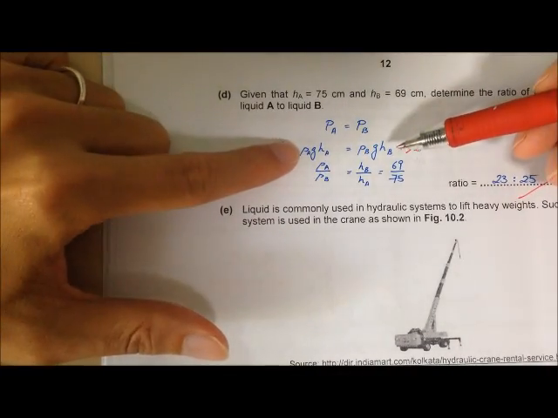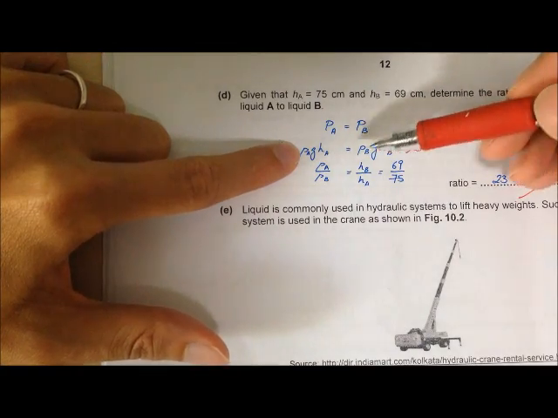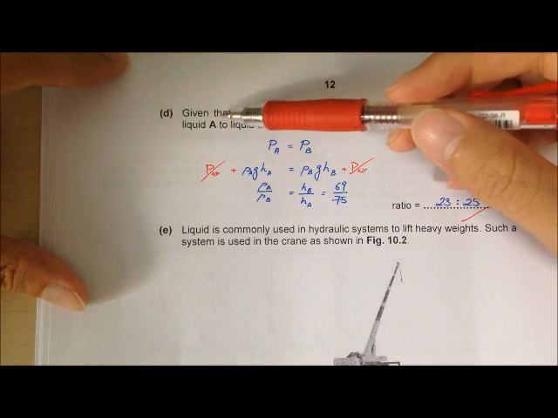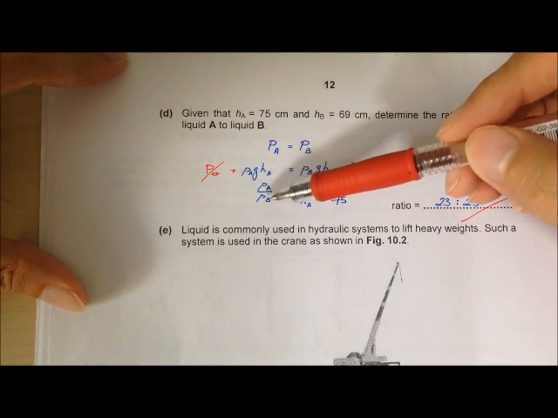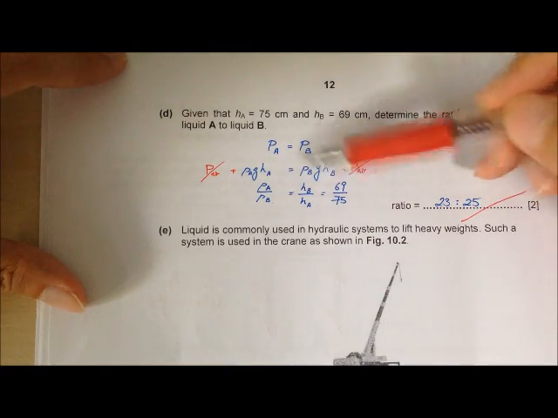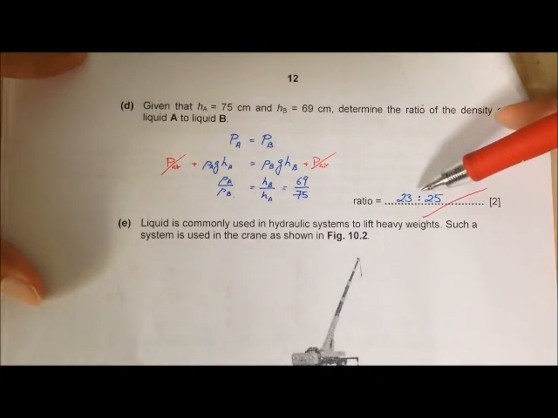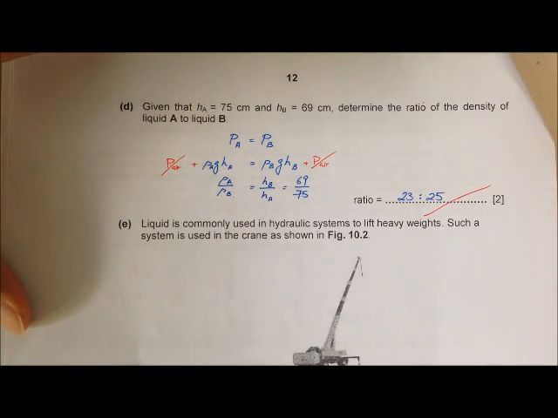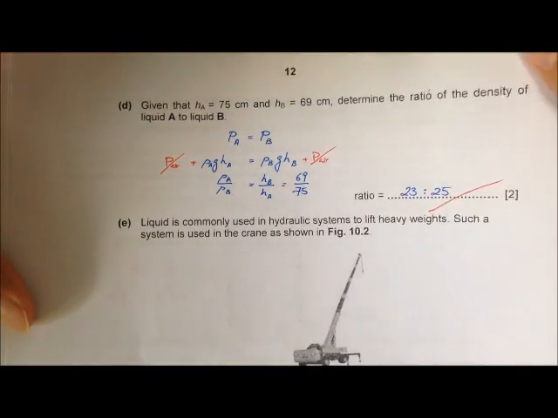So once you have written down this thing, rearrange it, because you are looking for the ratio of density of liquid A to liquid B, so that's why you want liquid B to be in the denominator. Once you do that, do your cross multiplication carefully, and you will have the ratio here. You can either leave it in fractional form or decimal form.